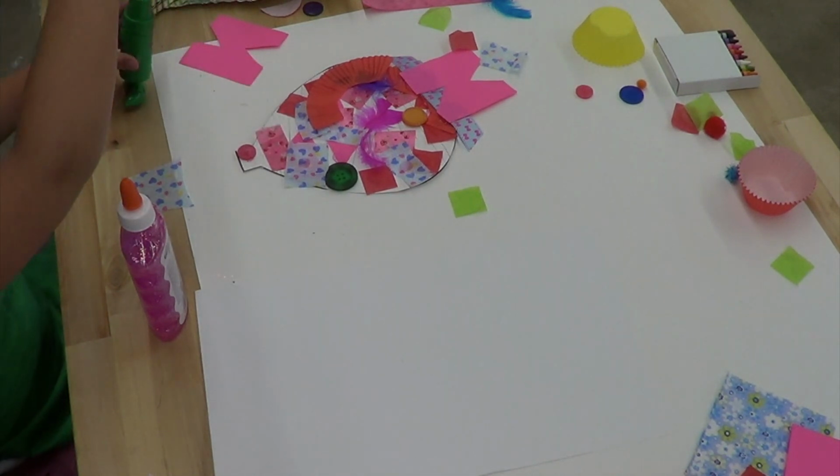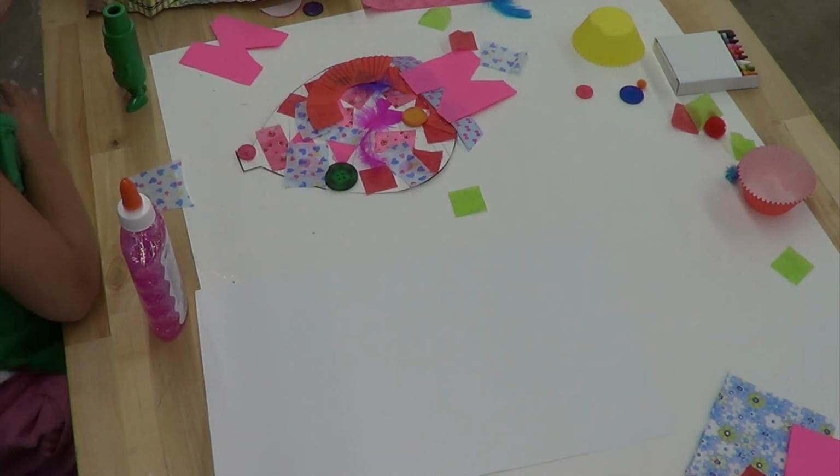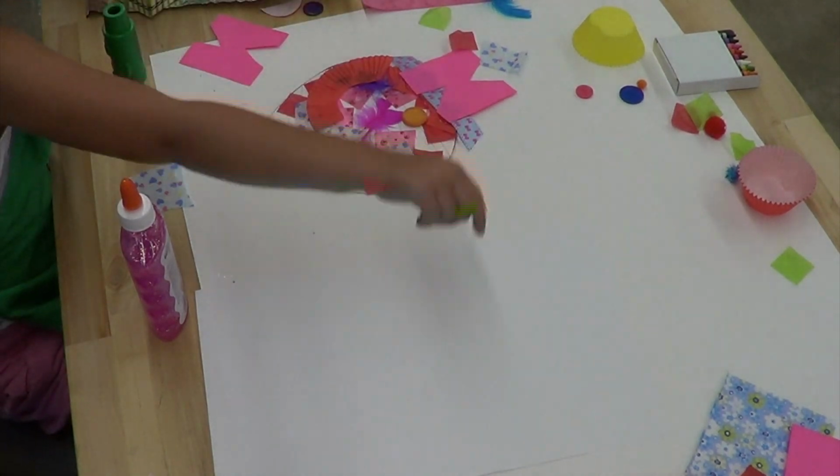Because you're going to glue the balloon on, right? We're going to glue the balloon onto this piece of paper.